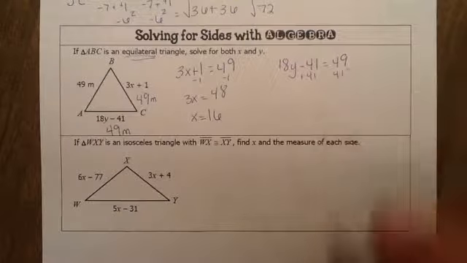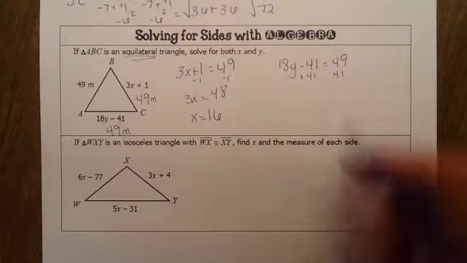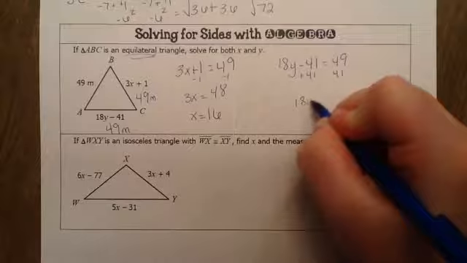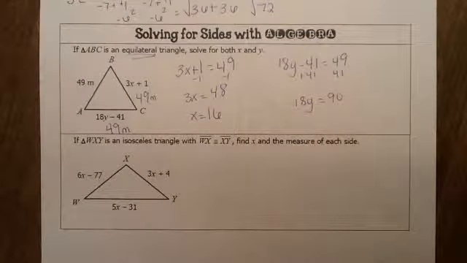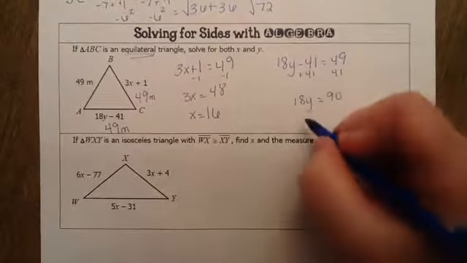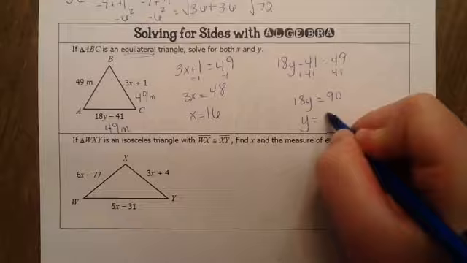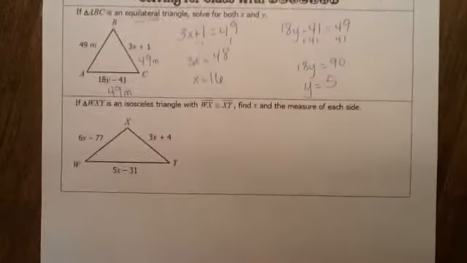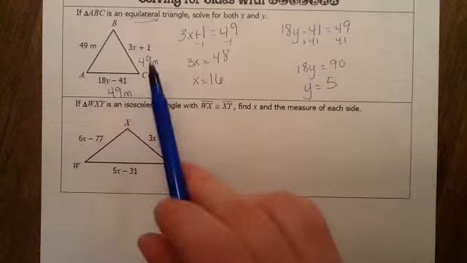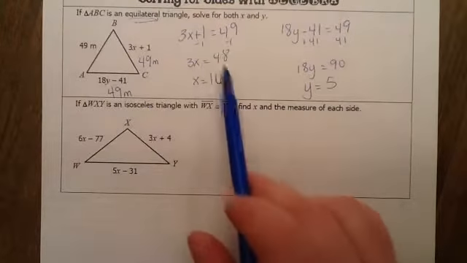Add 41 to both sides. 18y equals 90. And to solve for y, divide, and we get 5. So all sides must equal 49, so set both of these equal to 49.